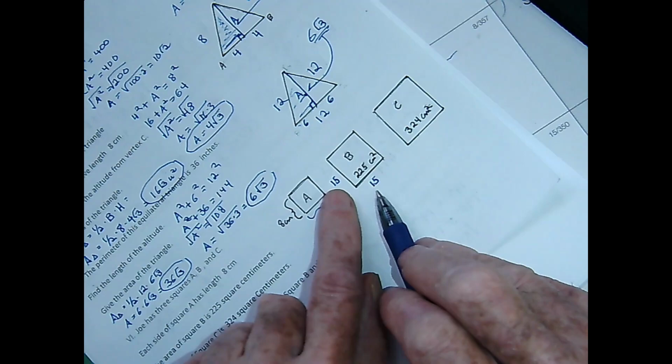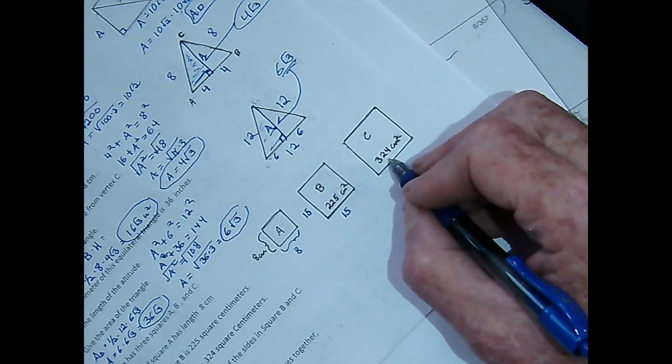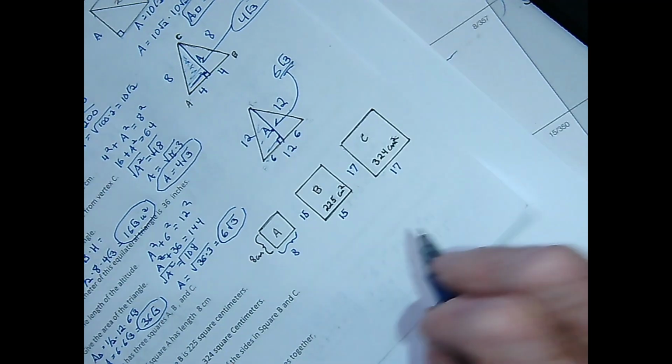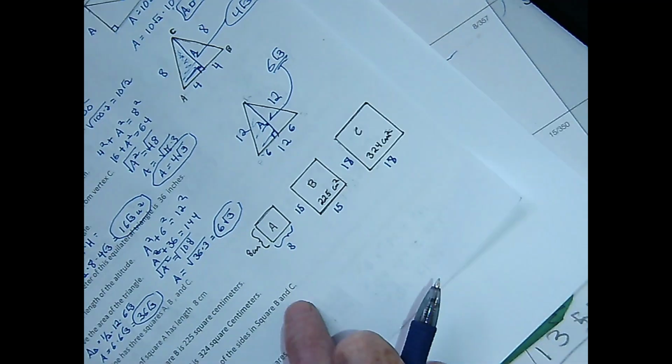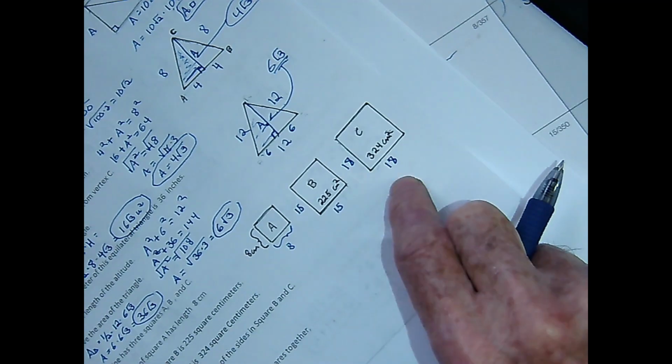And by the same token, we could figure out with these lengths over here, we might want to ask Alexa, hey, Alexa, what's the square root of 324? The square root of 324 is 18. Oh, 18. So, that's 18 on a side. And find the length of each side of squares B and C. I had to figure out that these two lengths both probably give me 324, so they must have been 18 a pop. So I know those lengths.